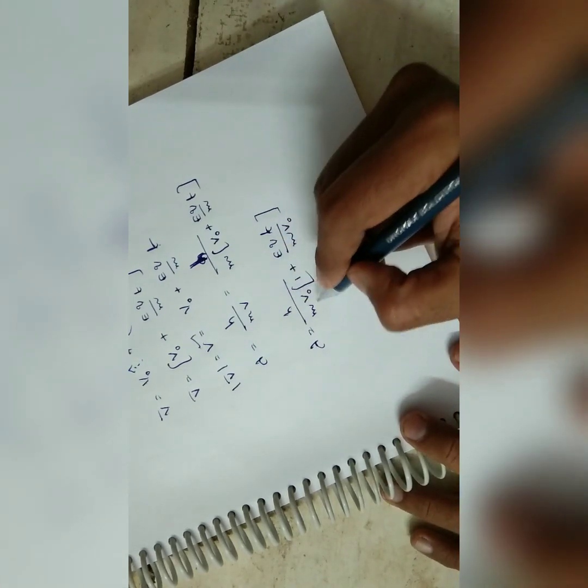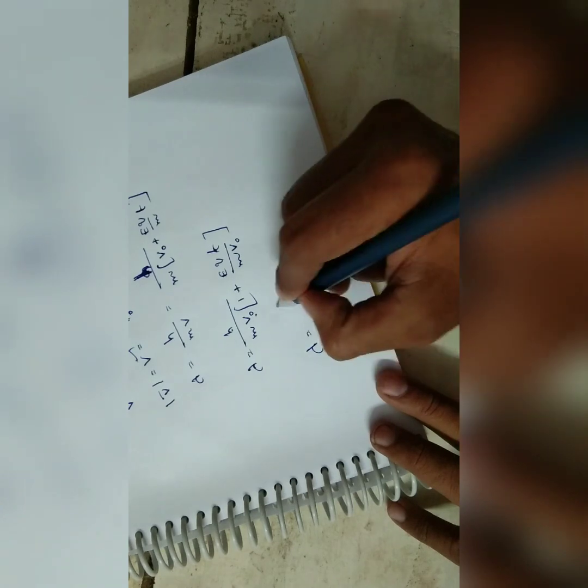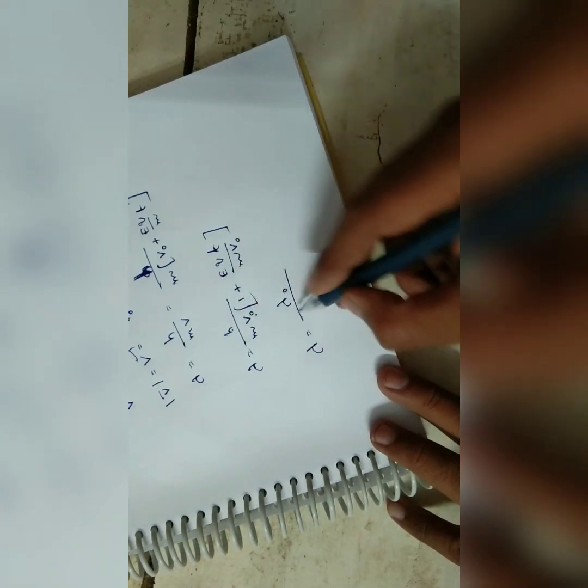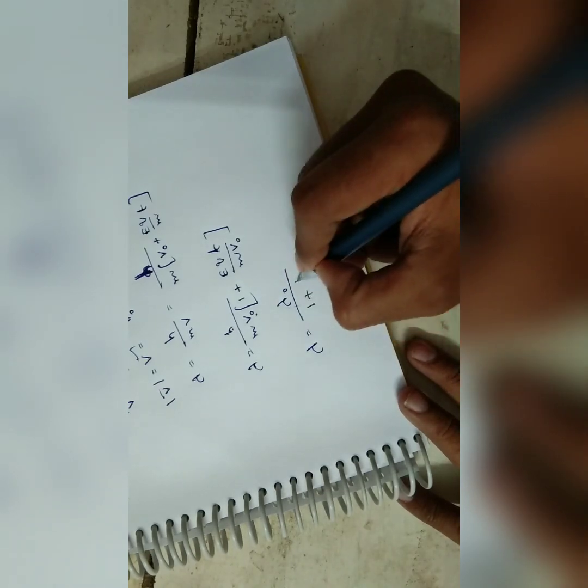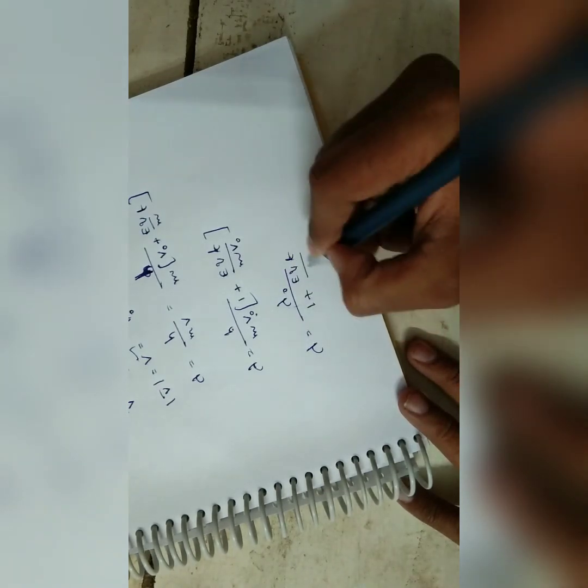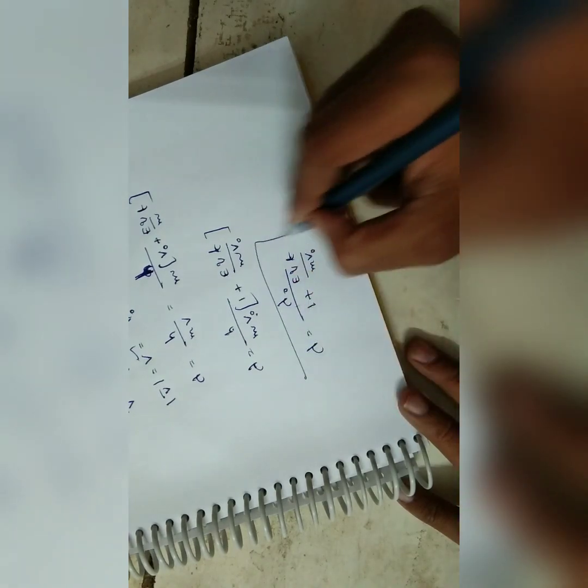This h by m v naught, where v naught is the initial velocity, is the initial de Broglie wavelength. That's why in place of h by m v naught we take lambda naught into 1 plus EQ T by M v naught.